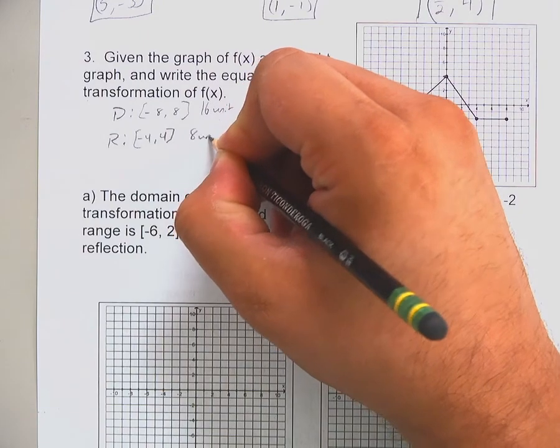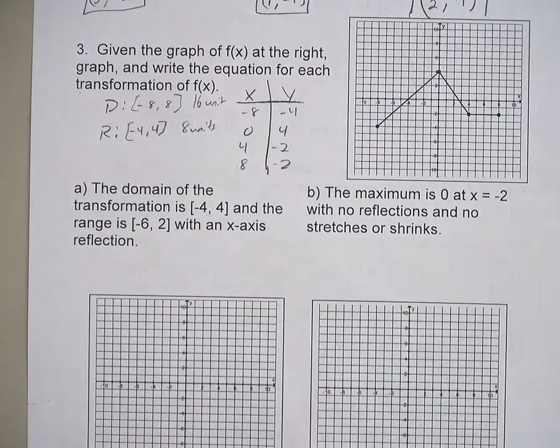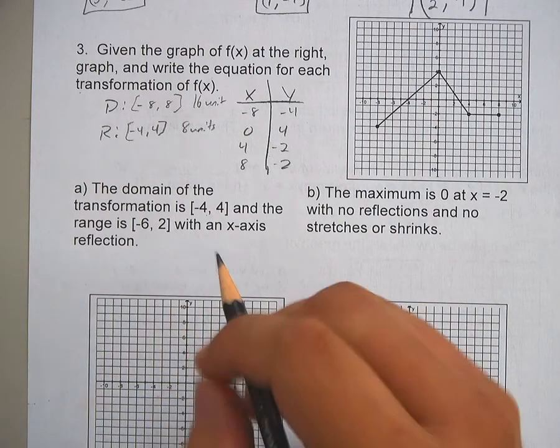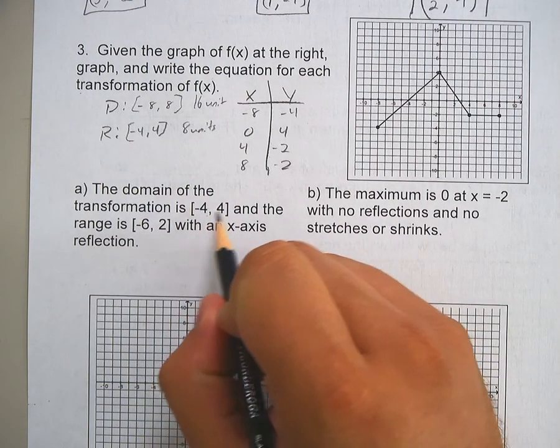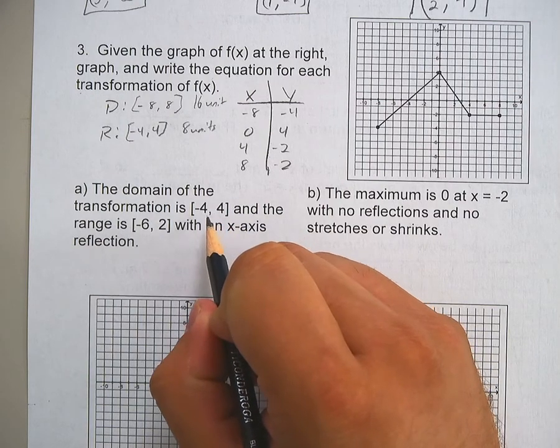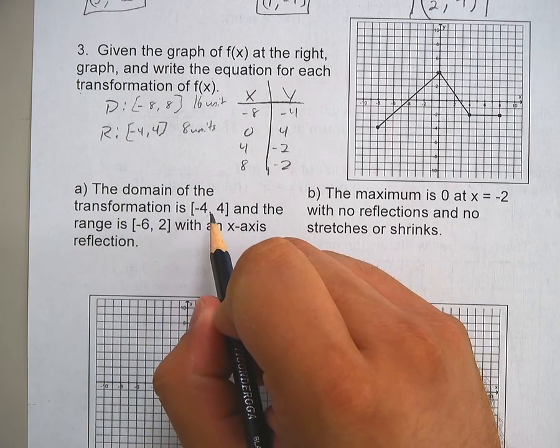That's 8 units, right? It's 8 units tall and 16 units wide. Okay? So for A, it says the domain of the transformation is negative 4 to 4. Hang on, the domain is negative 4 to 4. How big is that? Negative 4 to 4 is only 8 units.